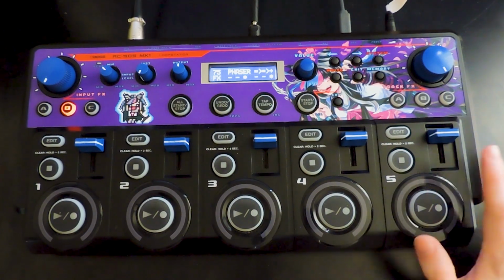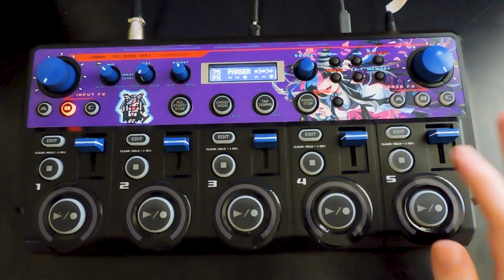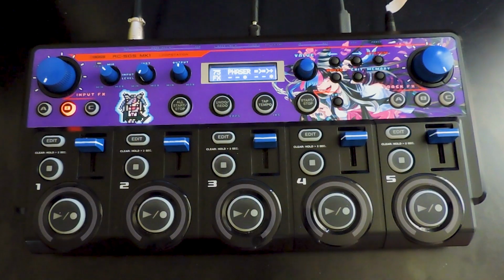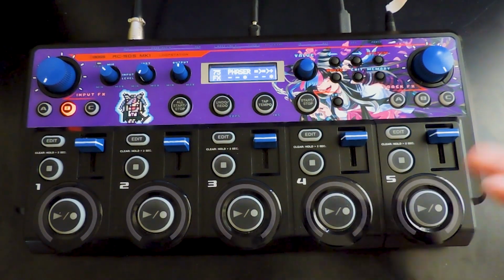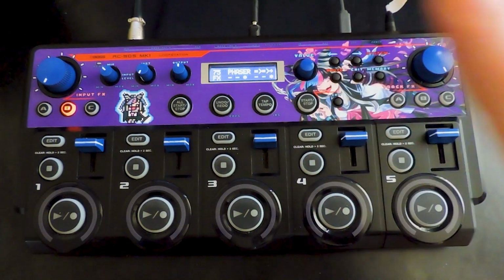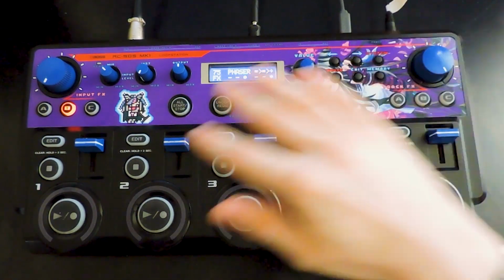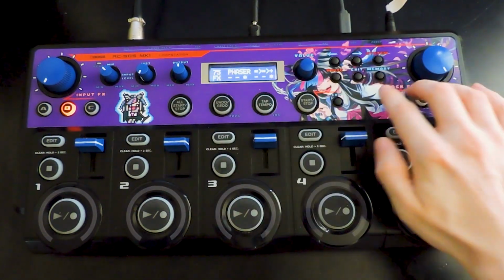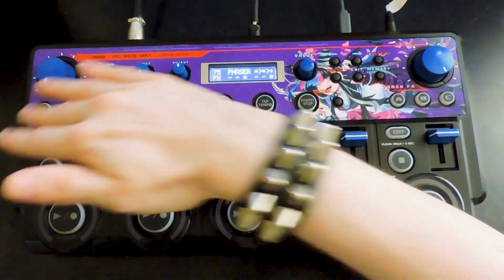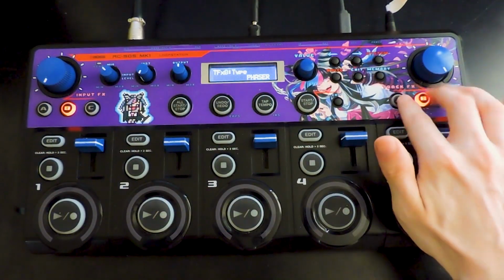Oh my god, I am so excited to talk about this. The phaser is my personal favorite effect on this entire device. I absolutely love the phaser. Now, the phaser is, I am so blessed, luckily available on everything. It's all A through C on every effect.